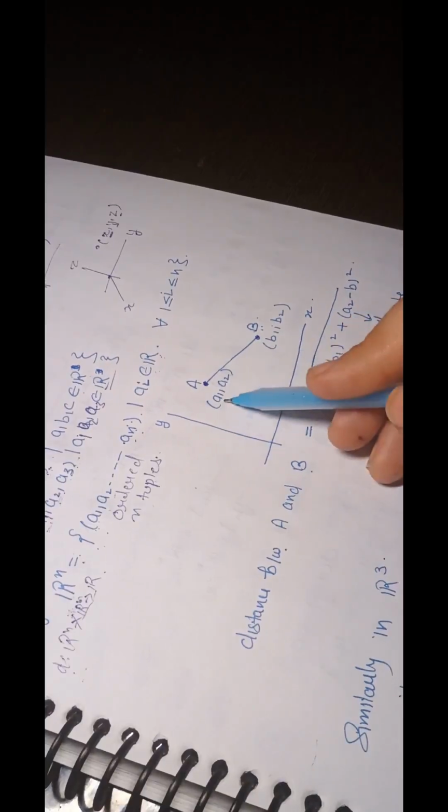Yes, I am talking about that distance formula, which was: the distance between the 2 points A and B is the square root of the difference between the first coordinates of A and B. Here the first coordinate is A1 and here the first coordinate is B1. So the difference between A1 and B1 squared, plus the difference between the second coordinates A2 and B2 squared, whole under root.